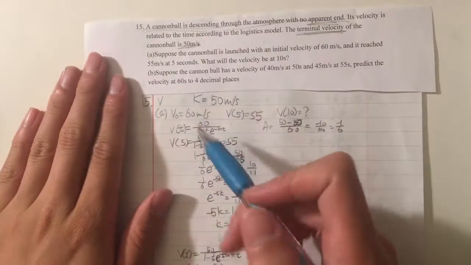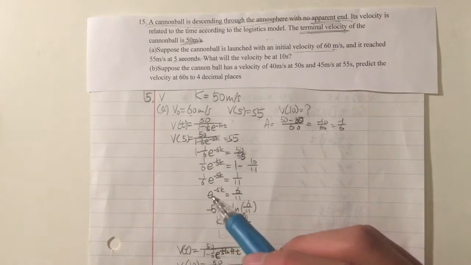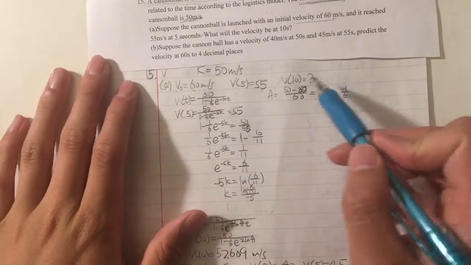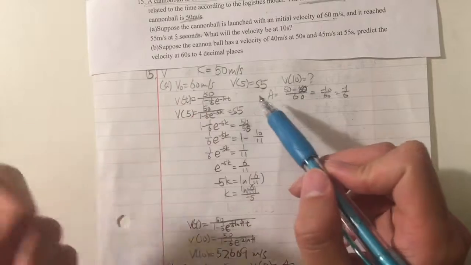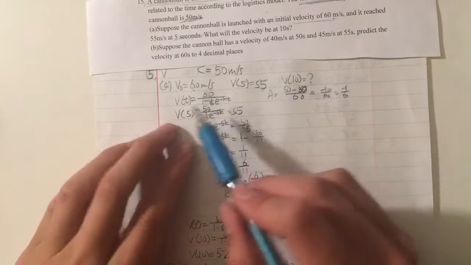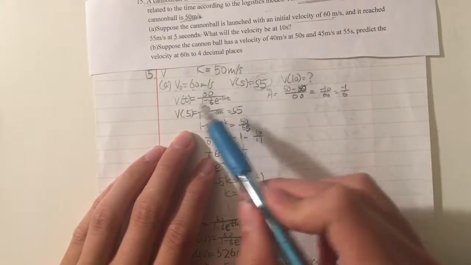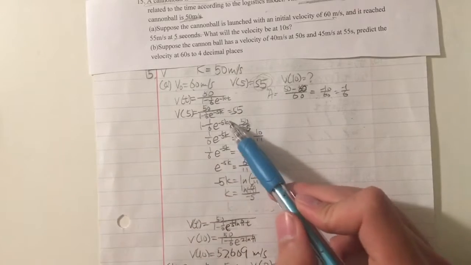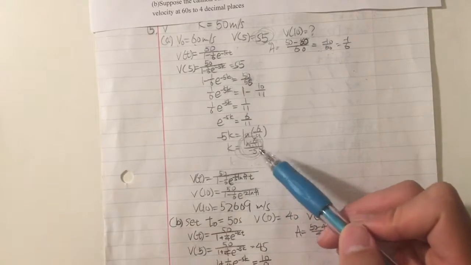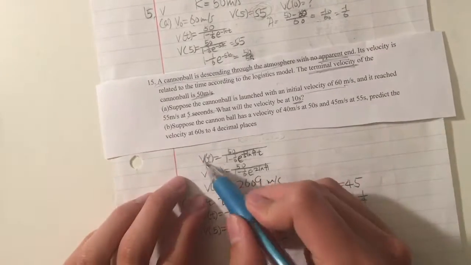Again, as you read it, jot down things as you read. When you get a bunch of variables, always think about can you plug it in, and if you plug it in, what's missing? If we want to plug everything in, the thing that's missing is the k value. So in order to get that, we already have a set of values for the population model. So we just plug that in to get k. Always leave k as its exact value. Once you get the k value, you can plug t in to get the velocity.